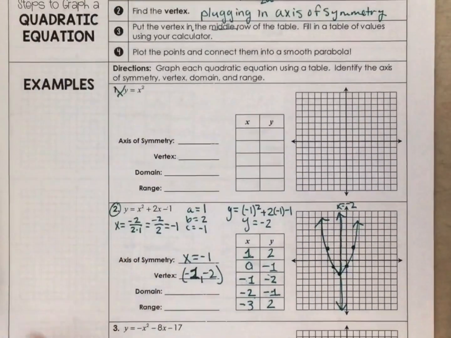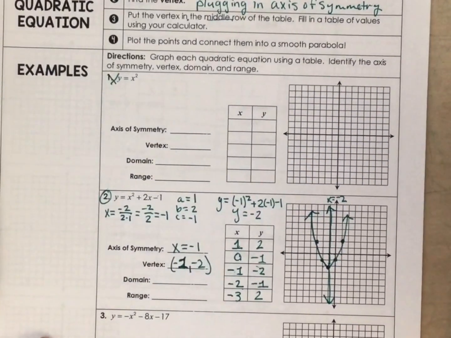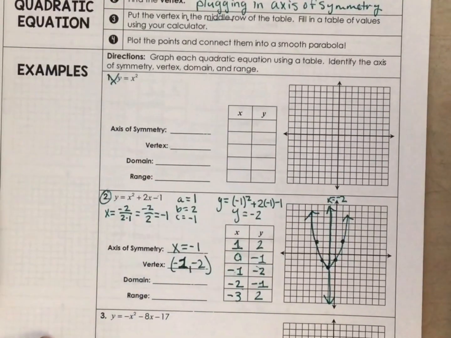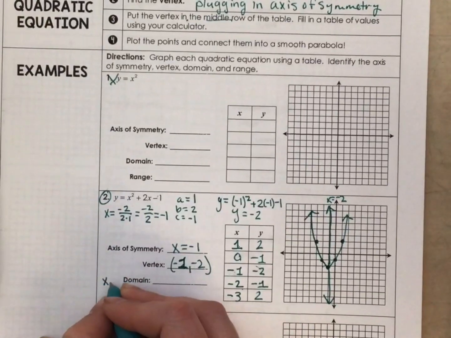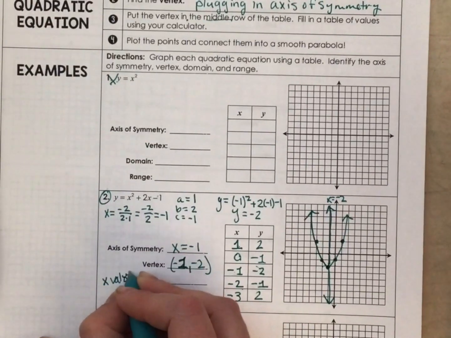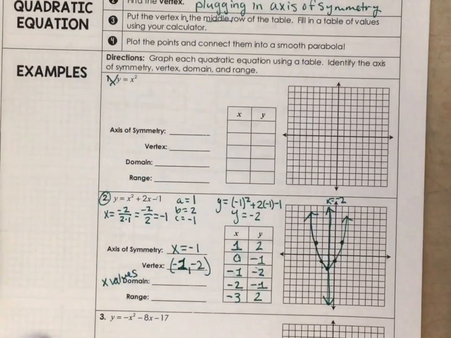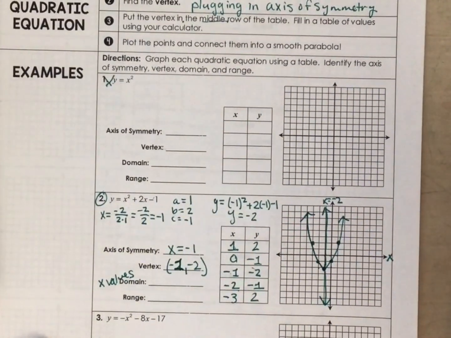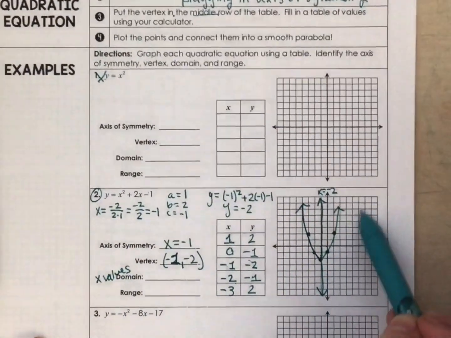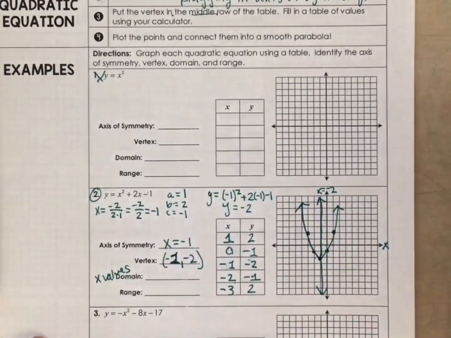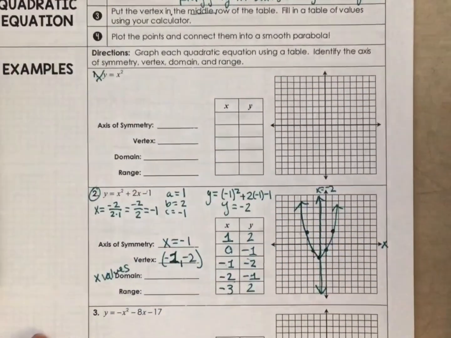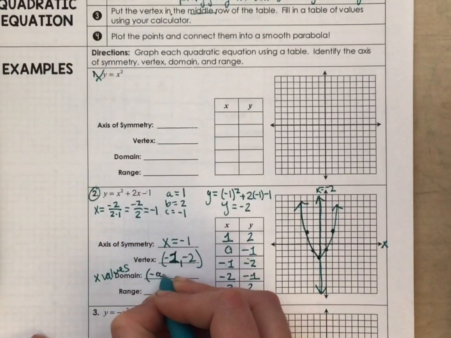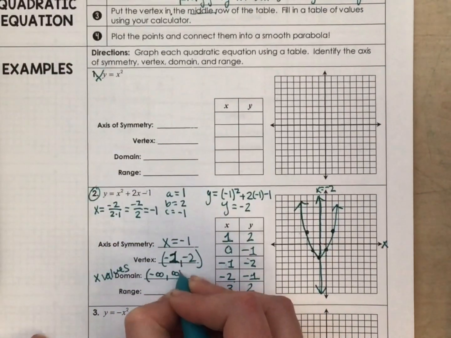Now, the other thing that we want to talk about is domain and range. So the domain is actually the same thing for all of these. Your domain is your x values. It's everything that your graph can reach in terms of the x-axis. So if we think about the fact that this is going up and to the right and up and to the left, and it never stops going in either direction, your domain is always going to be negative infinity to positive infinity.